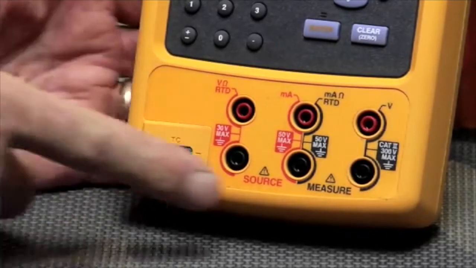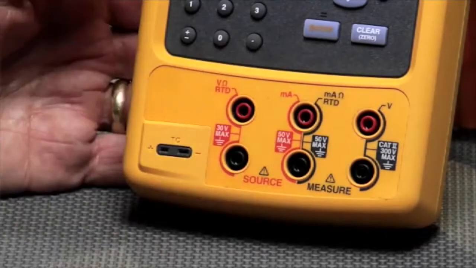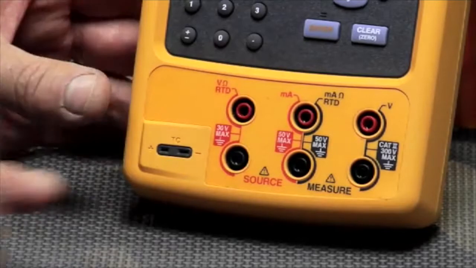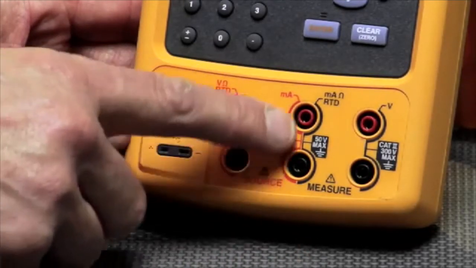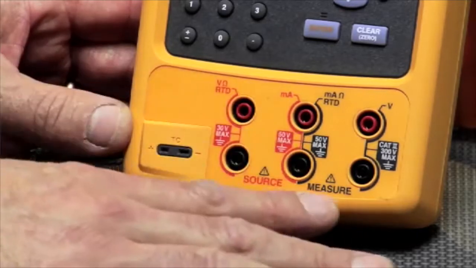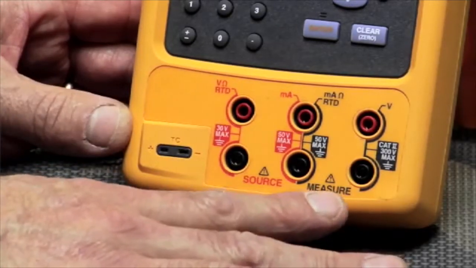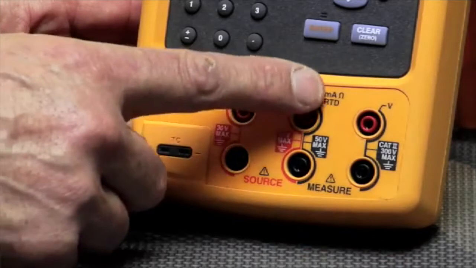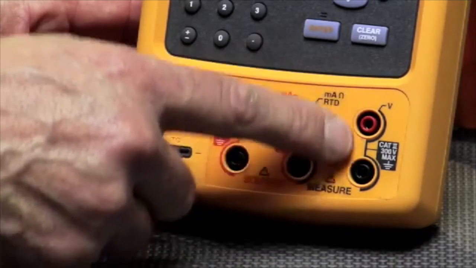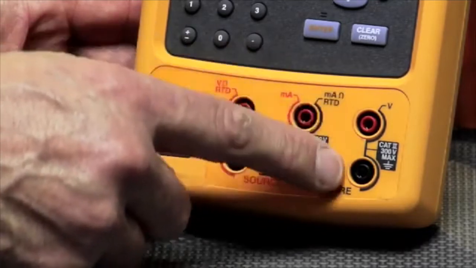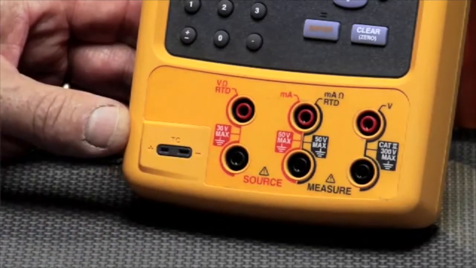You'll notice that there's red writing on the calibrator and black writing. The red writing is for sourcing volts DC and RTDs, and sourcing milliamps. Black writing is for measuring milliamps, resistance and RTDs, measuring volts DC and volts AC, and the CAT II 300 volt rating then applies to these terminals.